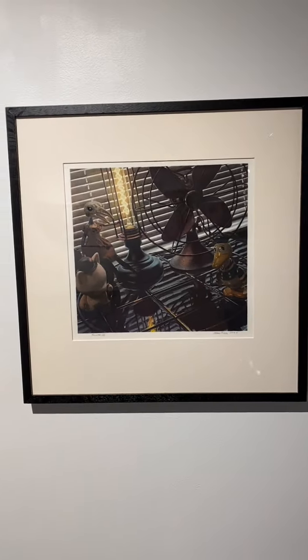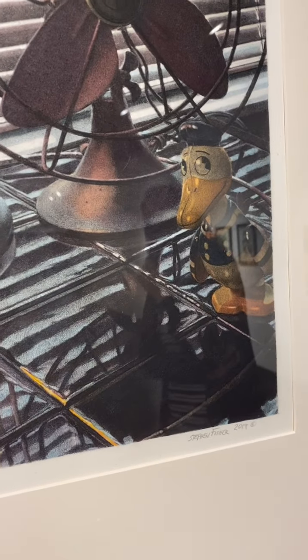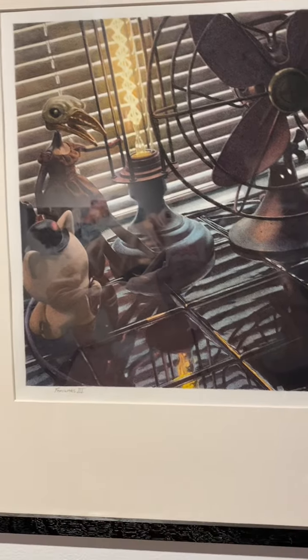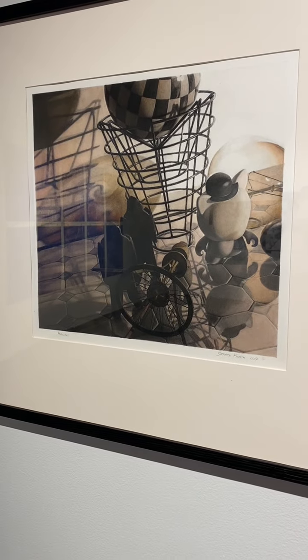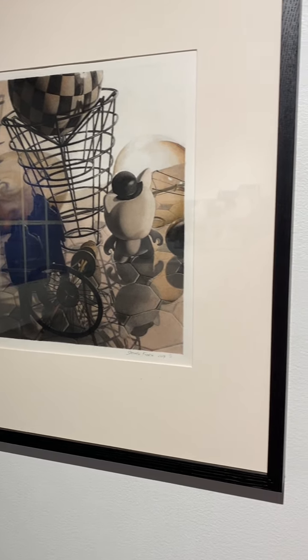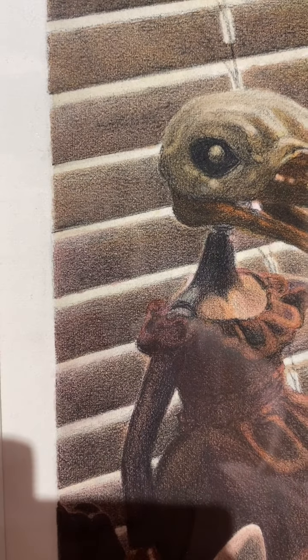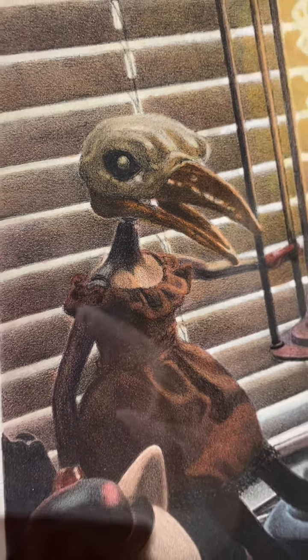These are charcoal, graphite, and colored pencil drawings by Stephen Fisher, who's the head of printmaking at Rhode Island College. We are always in such awe of his talent here. But you can see this sort of square design. He's made it look almost like a photograph or a print, but in fact it is hand-drawn.